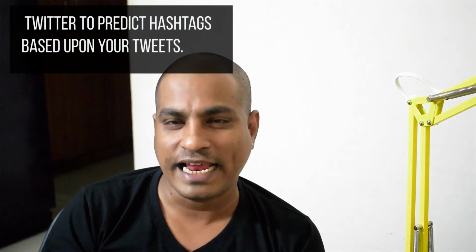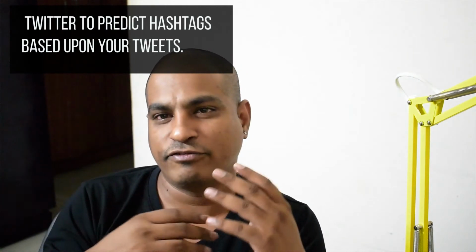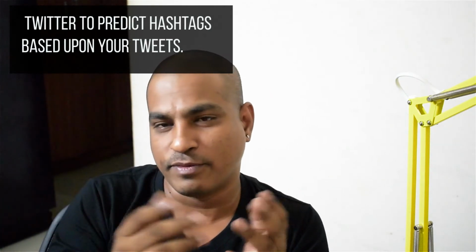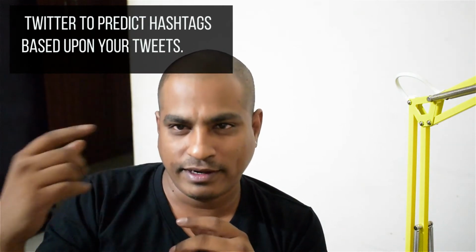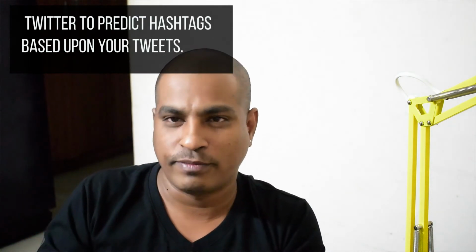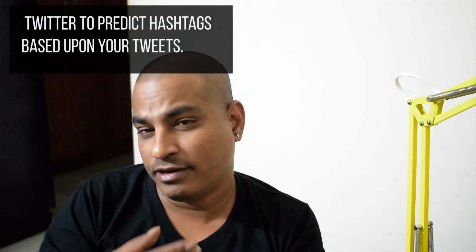That's the first update. And the second update is that Twitter is going to predict hashtags based upon the kind of tweets that you make. Now, let's say you're talking about Halloween, or you say Happy Halloween everybody, now Twitter would automatically start including hashtags like Halloween, because that is exactly what you're tweeting about.